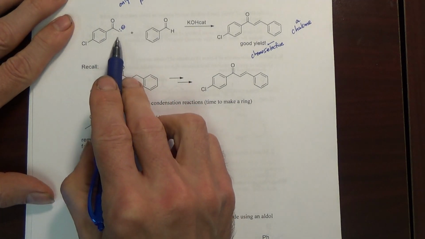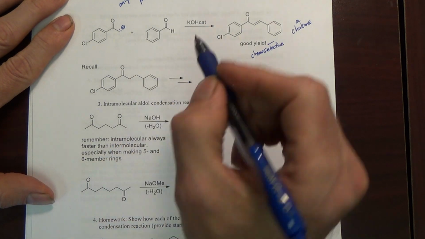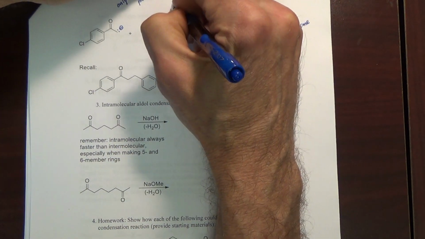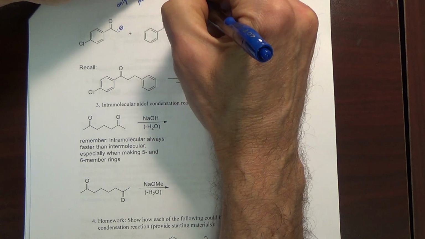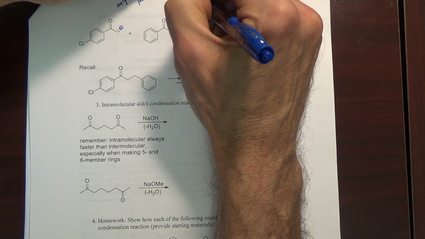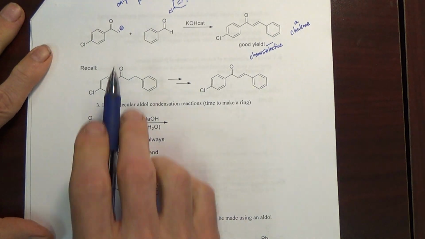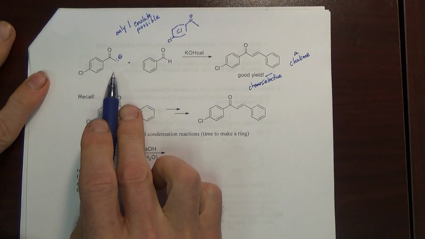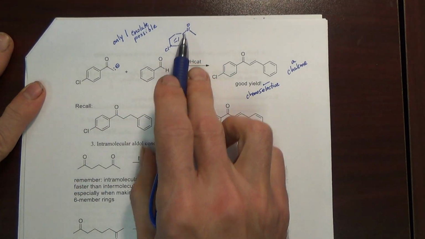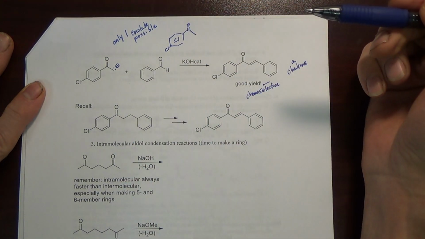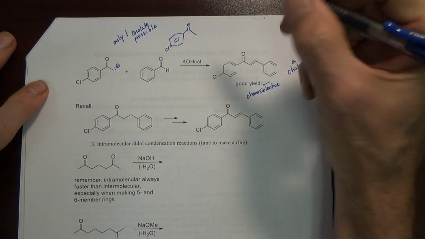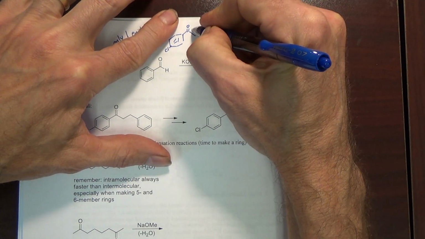Now, this can either react with the aldehyde or another molecule of itself. And the question now becomes, well, which is the more reactive carbonyl? Which is more electrophilic, the ketone or the aldehyde? Well, this has a carbon which donates.